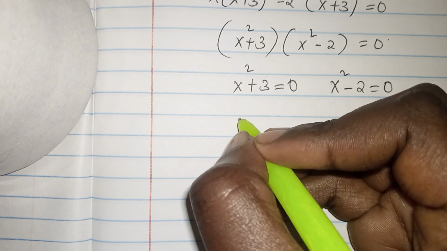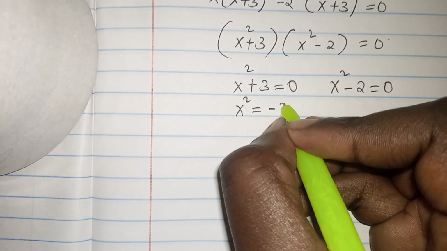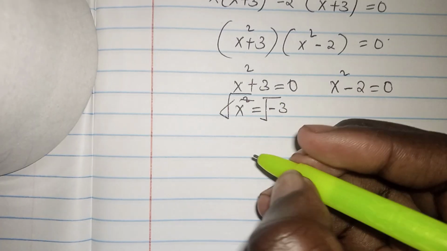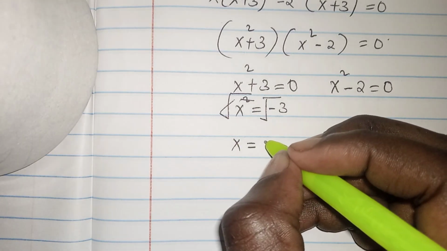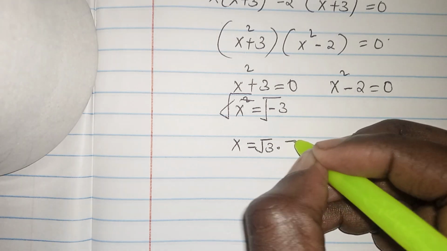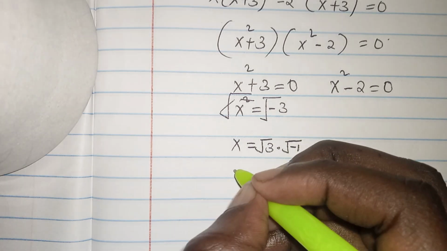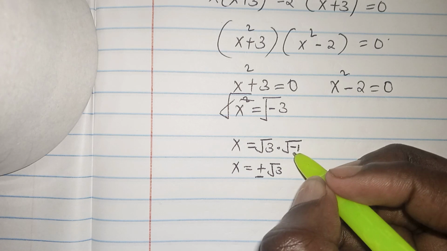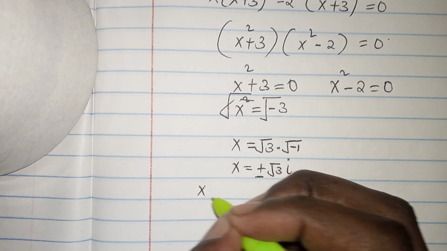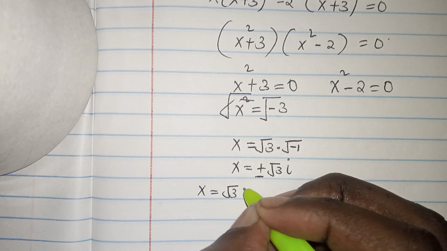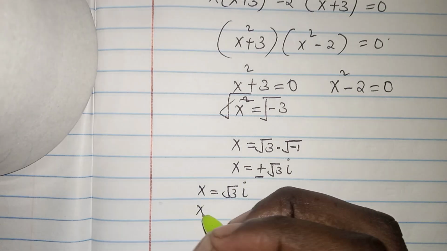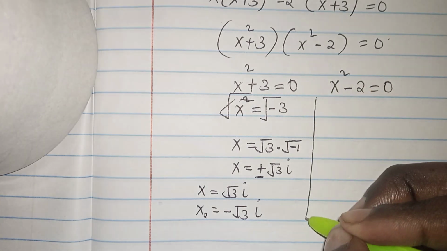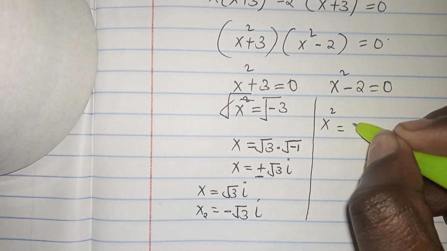So to get the value of x, x squared is equal to negative 3. So we shall square root this side and square root this side as well. So this square will cancel with the square root, x is equal to the square root of 3 times the square root of -1. So x is equal to plus or minus the square root of 3. The square root of -1 is imaginary. So x is equal to square root 3 imaginary, and the second value of x is equal to negative square root 3 imaginary. And on this other side, x squared is equal to 2.